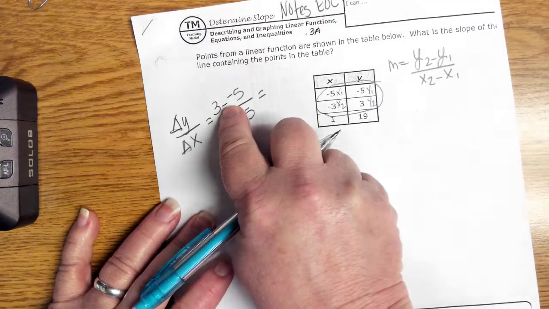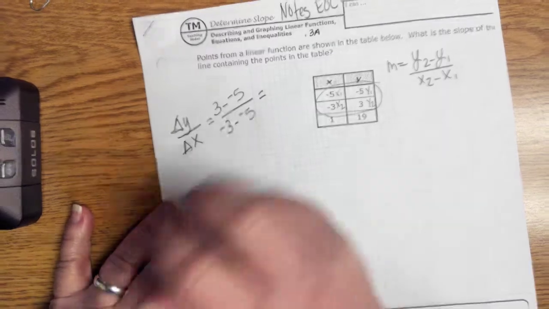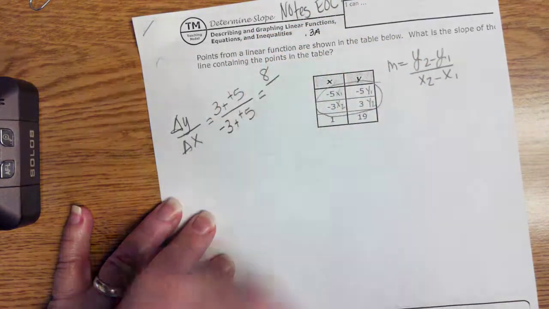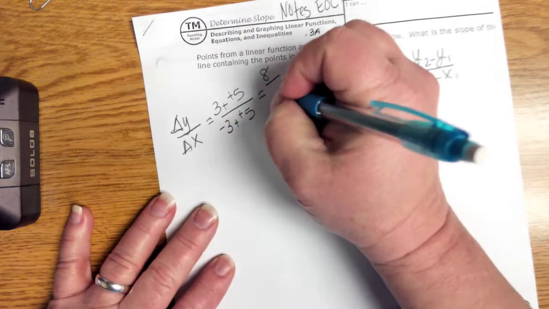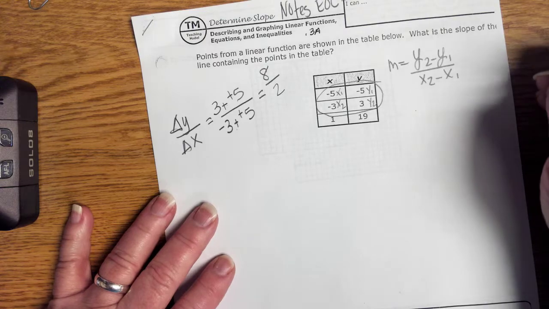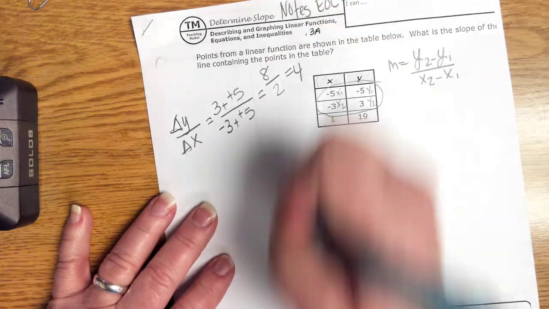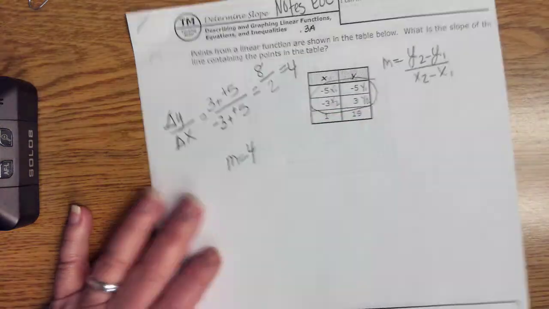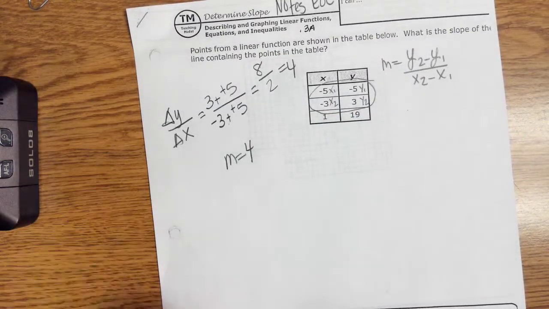It changes the sign, doesn't it? It's a plus, plus, and I get 8, and I get a plus, plus, and I get 2. Positive 2 is correct. And so 8 over 2 gives me 4. So the slope of my line is 4. That was rough, wasn't it?